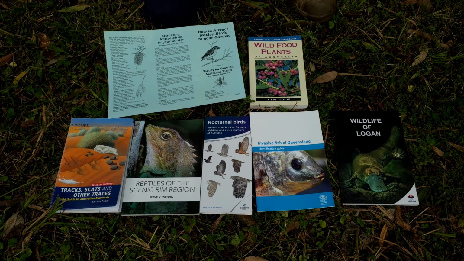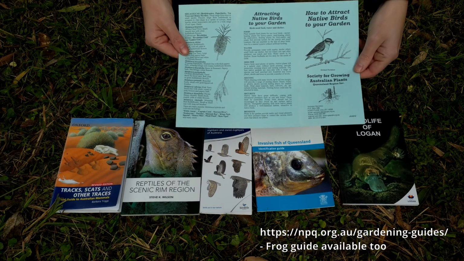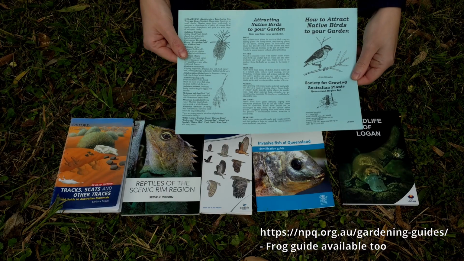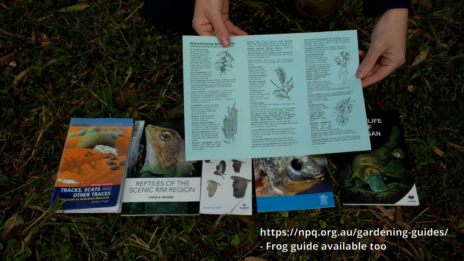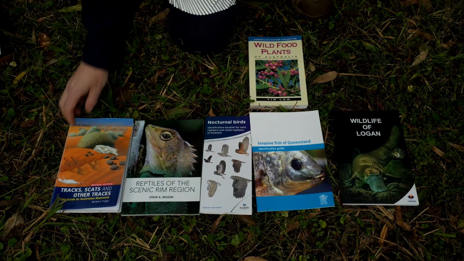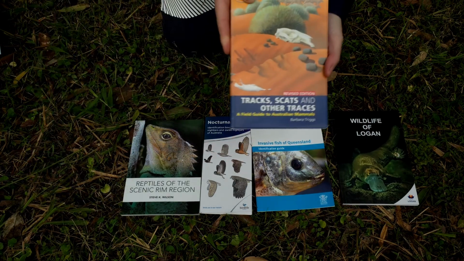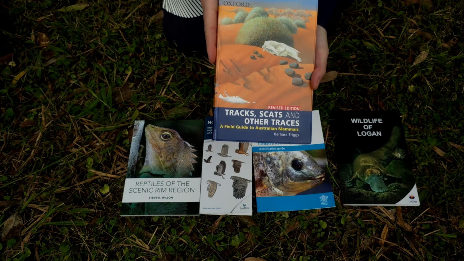And finally, these resources focus more on animals and bush tucker. This is a great beginner guide on how to attract native birds to your garden. This is a great guide on tracks, scats, and other traces.